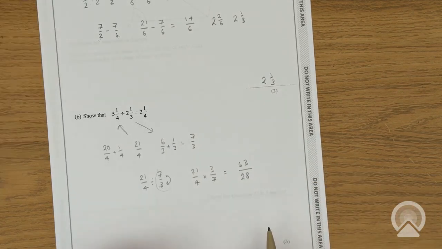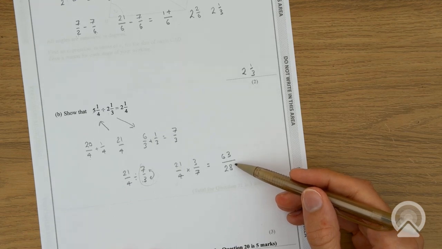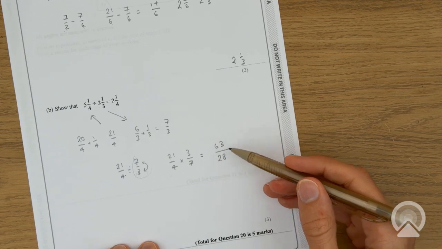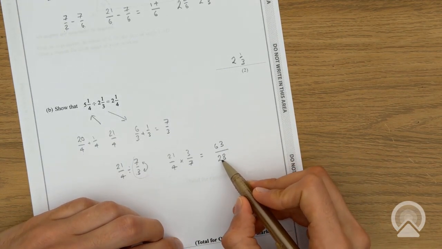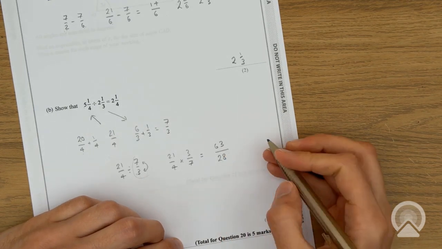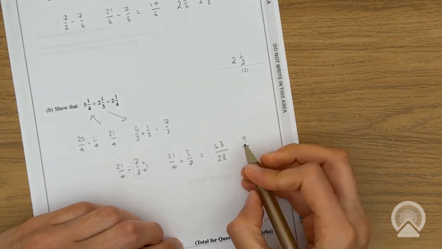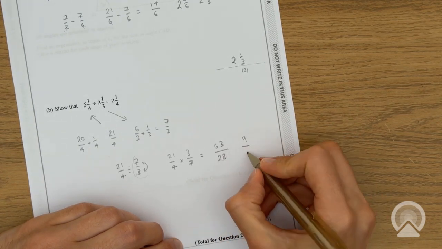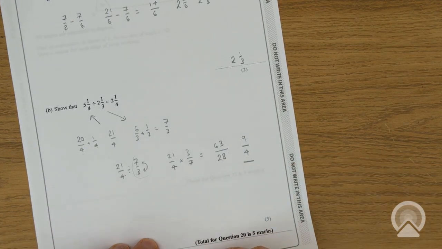There we go. So always make sure to simplify the fraction if we can. In this case, I can see that these are part of the 7 times table, so 28 can be divided by 7, so can 63. 63 divided by 7 is 9, and 28 divided by 7 is 4, so that is the simplest answer there. 9 over 4.